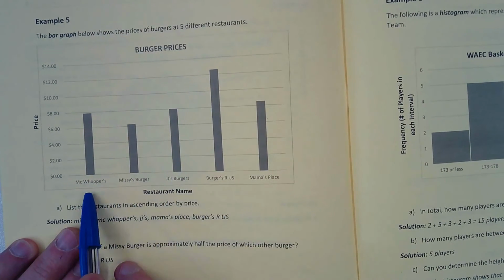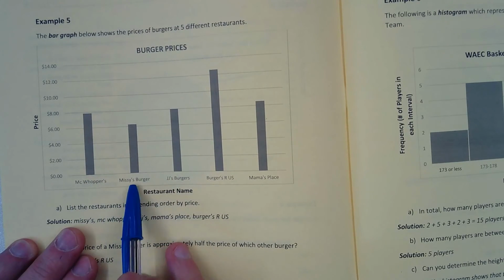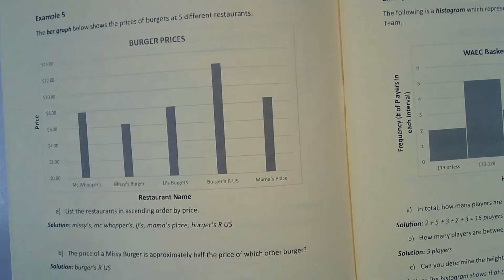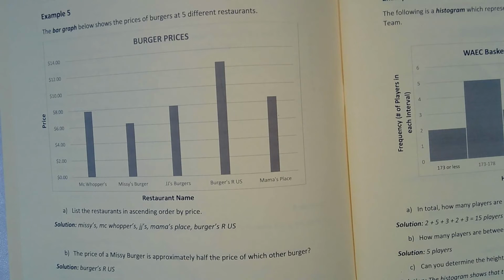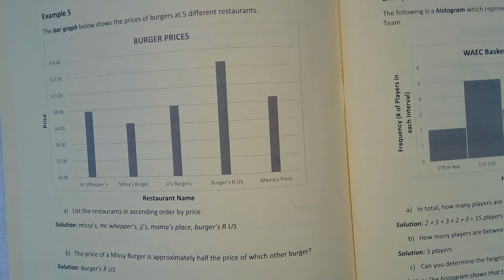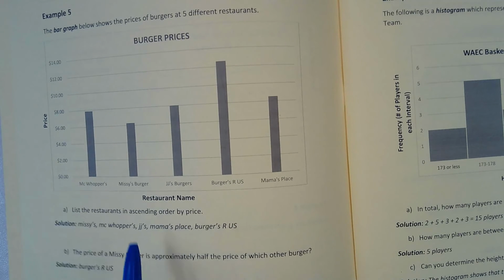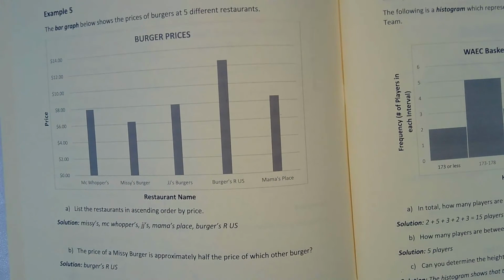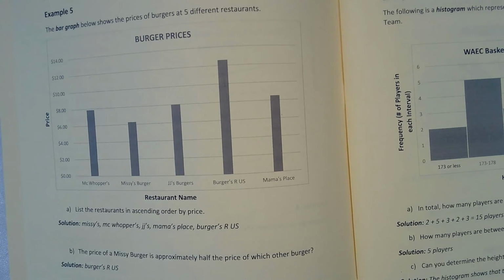We're comparing things. We're comparing McWhoppers to Missy's Burger. They're titles, they're categories. Dogs, cats, fish, right? There's no numbers down there. It's not time. It's not continuous. If you want to use a mathematical word for it, you could say it's discrete data. Each thing is its own thing.